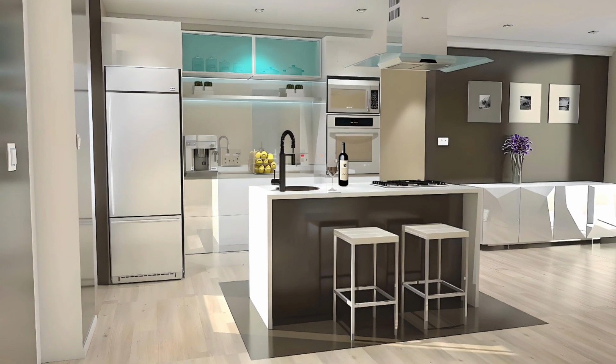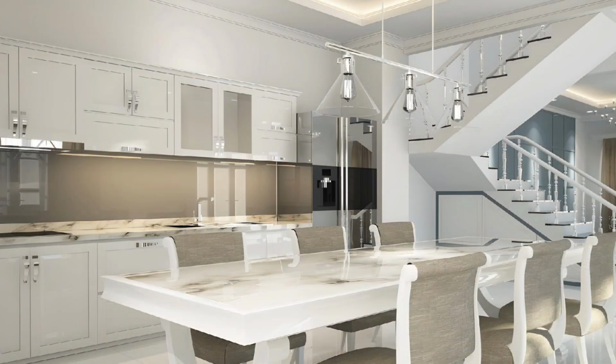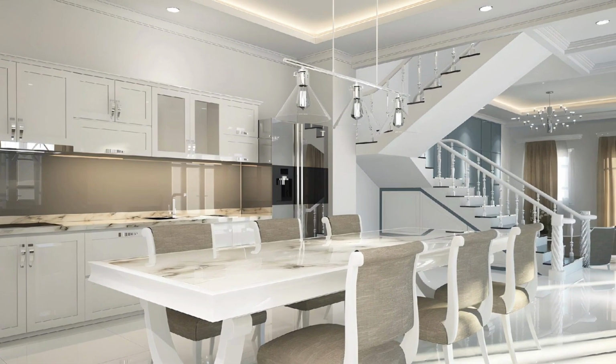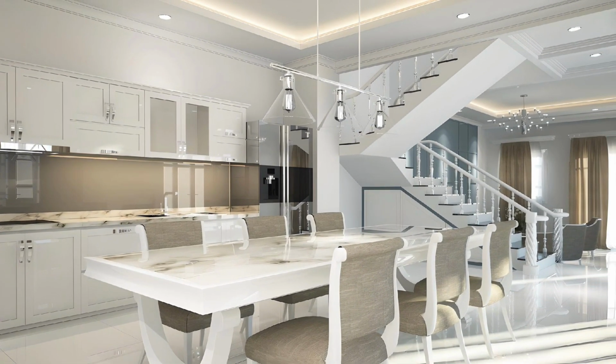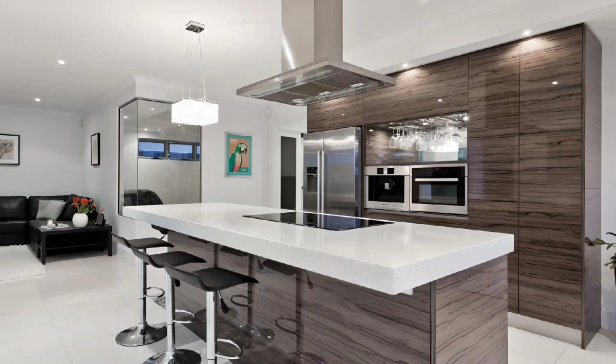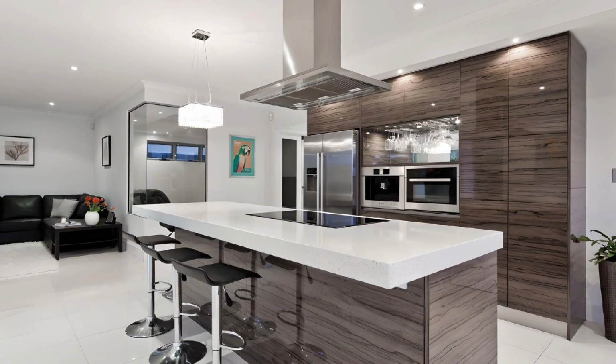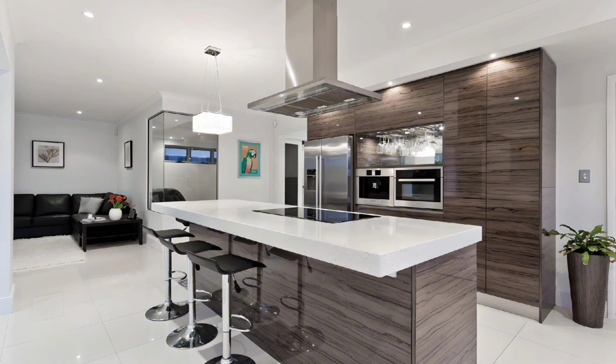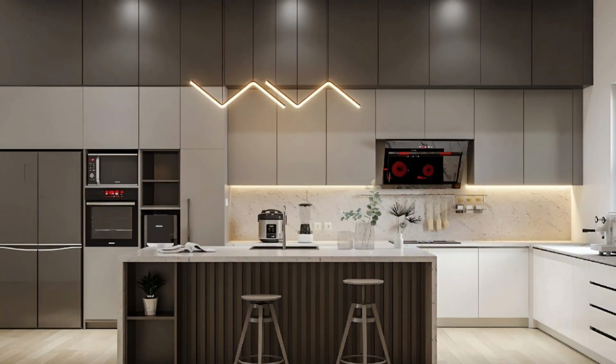Fourth, farmhouse. Warm colors: ivory, cream, or tan. Natural materials: solid wood, brick, or wicker. Antique furniture: vintage cabinets or old wooden chairs. Decorative accents: cotton drop cloths or wicker baskets. Vintage lighting: Edison pendant lights or spotlights.